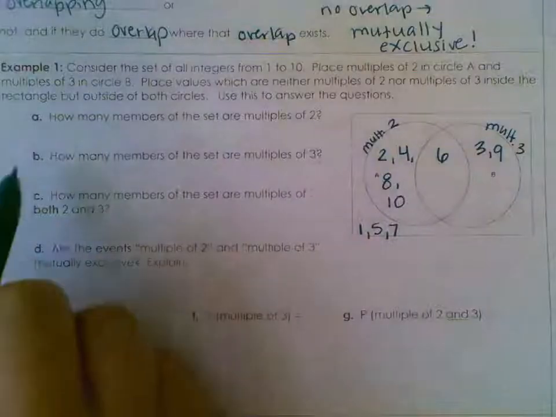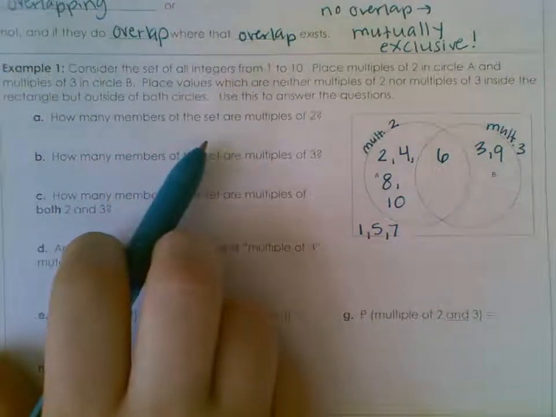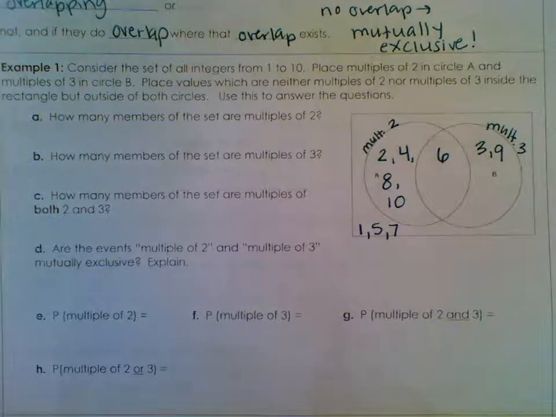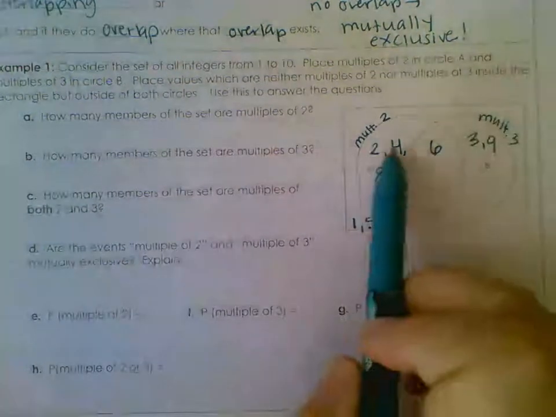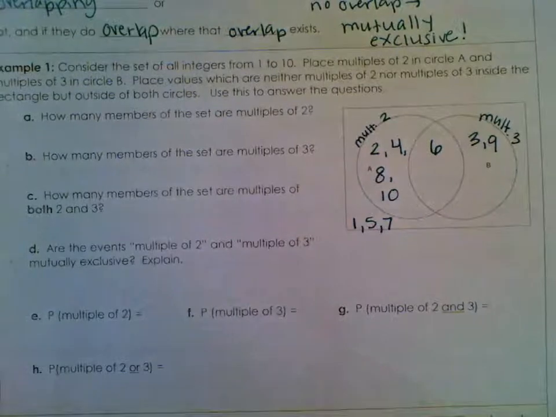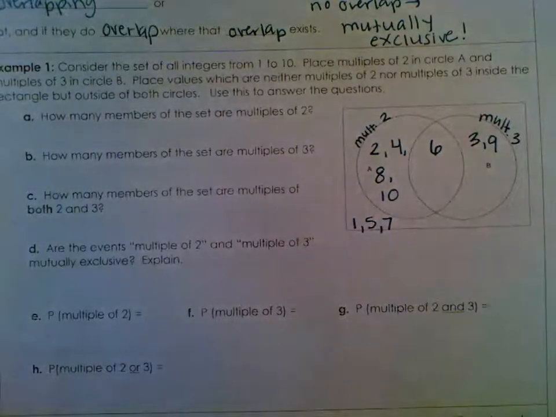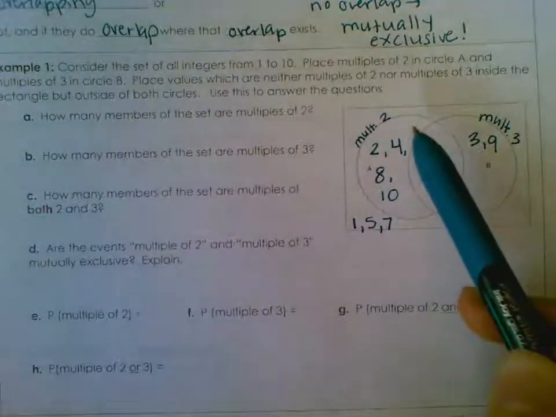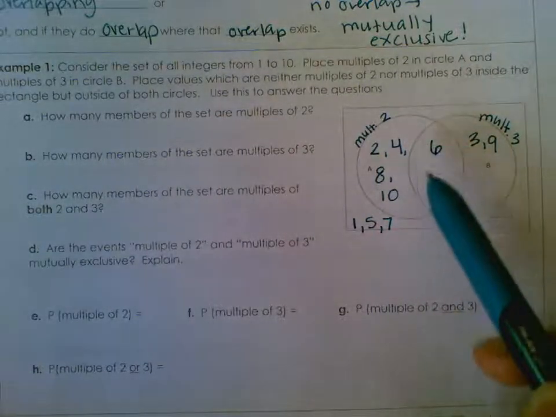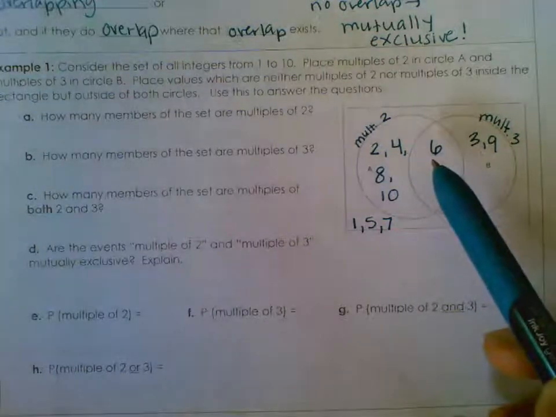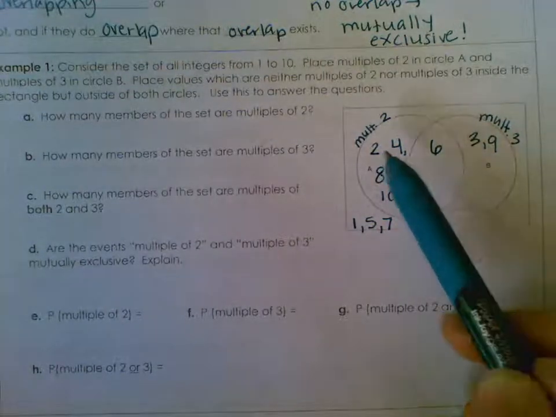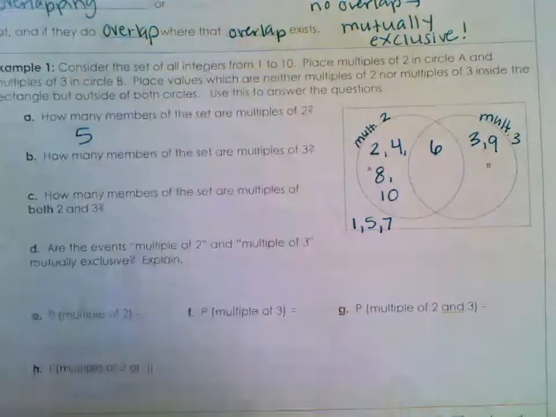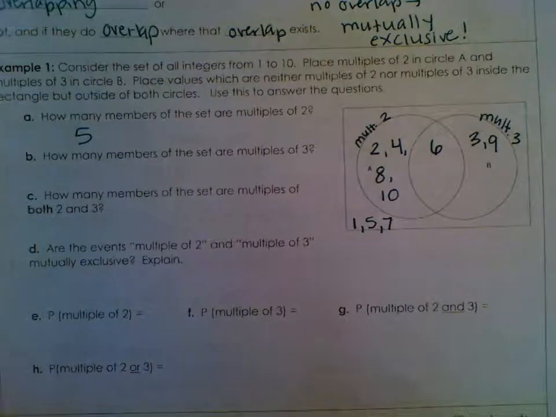Okay, A, we want to know how many members of the set are multiples of 2. Now, sometimes Venn diagrams can be a little tricky. Sometimes people go too fast and they say, okay, that would be 1, 2, 3, 4 numbers are multiples of 2. But that is incorrect. Anything that is inside of this multiple of 2 circle is a multiple of 2. So we have to also include what is both. 6 is a multiple of 2, so we have to count it. So we're going to have 1, 2, 3, 4, 5 numbers that are members of multiples of 2.